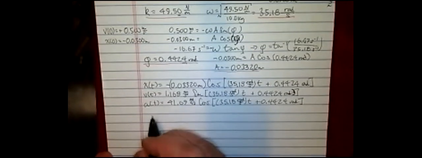So I set 0.0100 meters equal to negative 0.03320 meters times cosine of 35.18 radians per second times time plus 0.4424 radians.